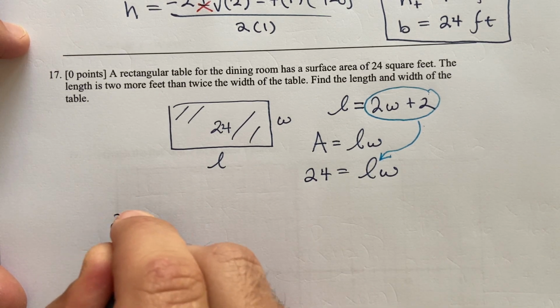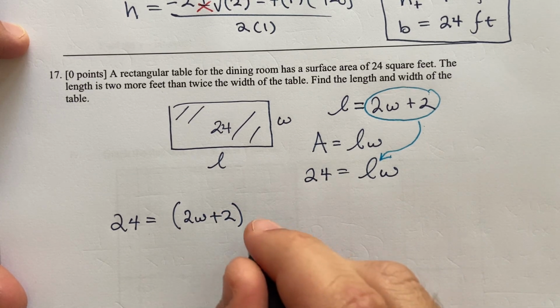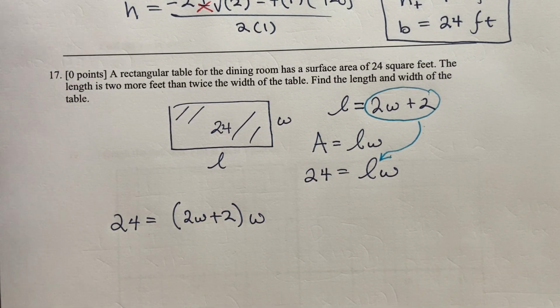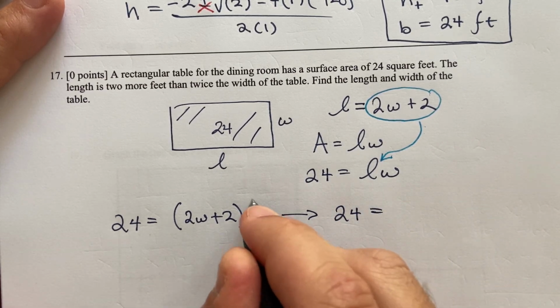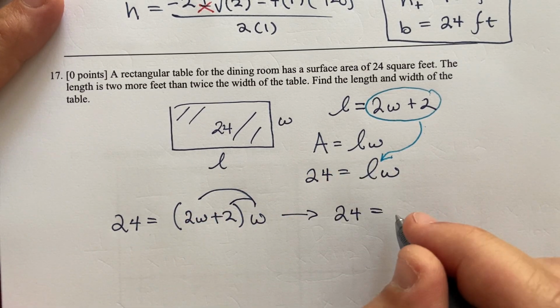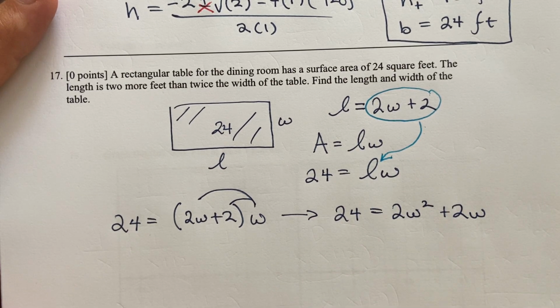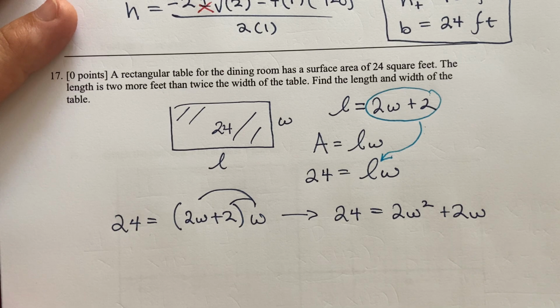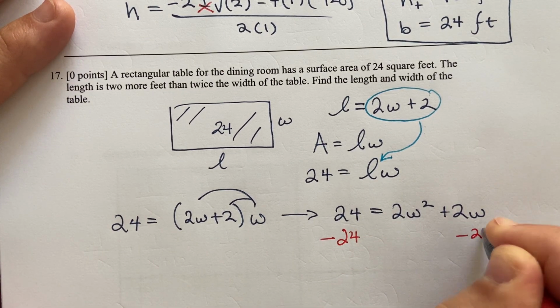So 24 equals 2W plus 2 times W. So 24 equals, if I distribute here, 2W squared plus 2W. And then I'll subtract 24 to get my 0.